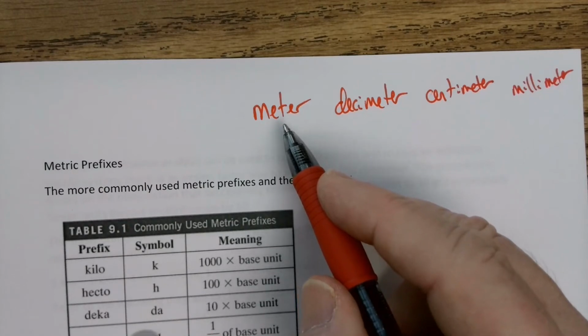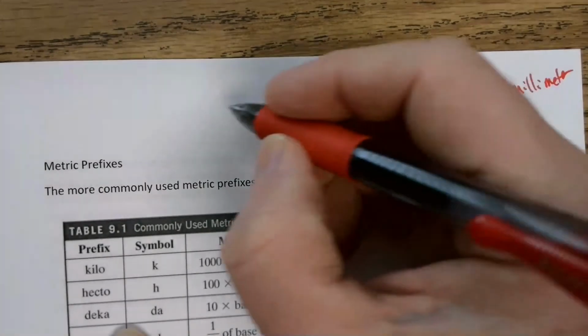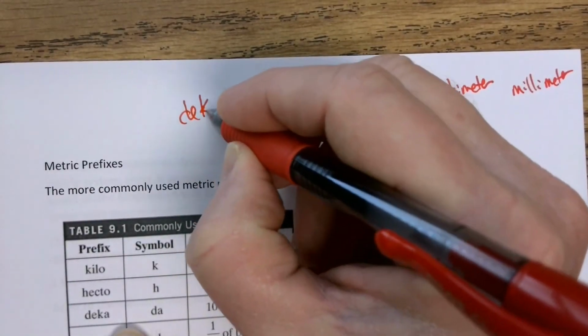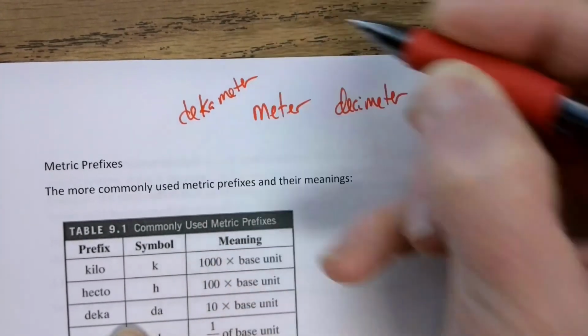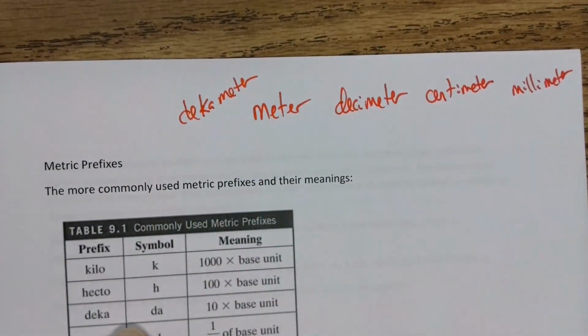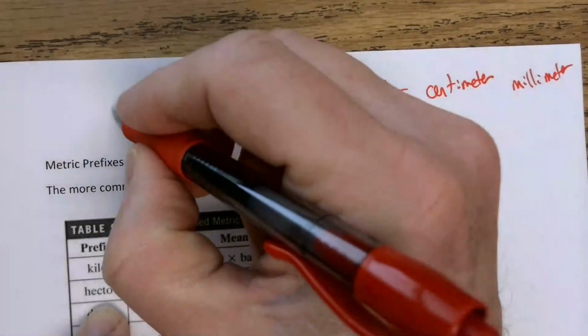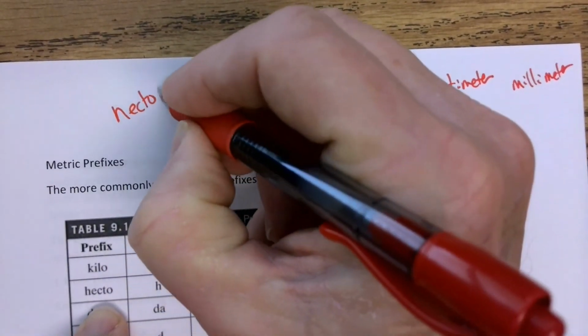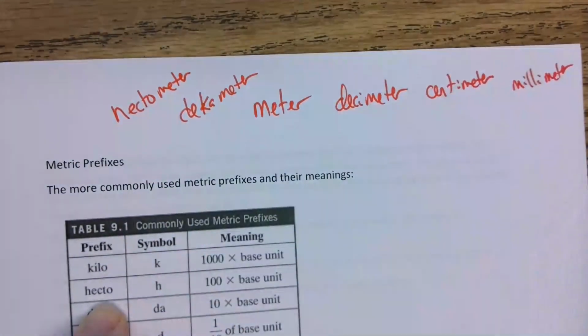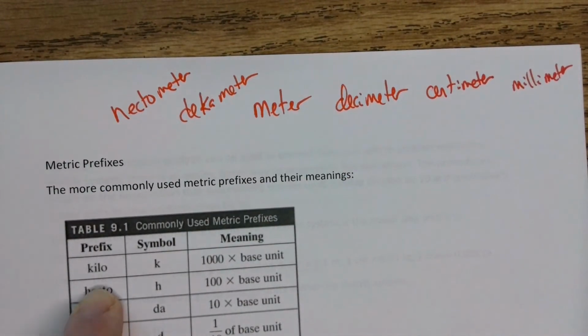All right. If I want to go higher, then the next one up is a decameter, which you have never used in your life, probably, unless you did a lesson over this. The next one is hectometer. Then kilometer.